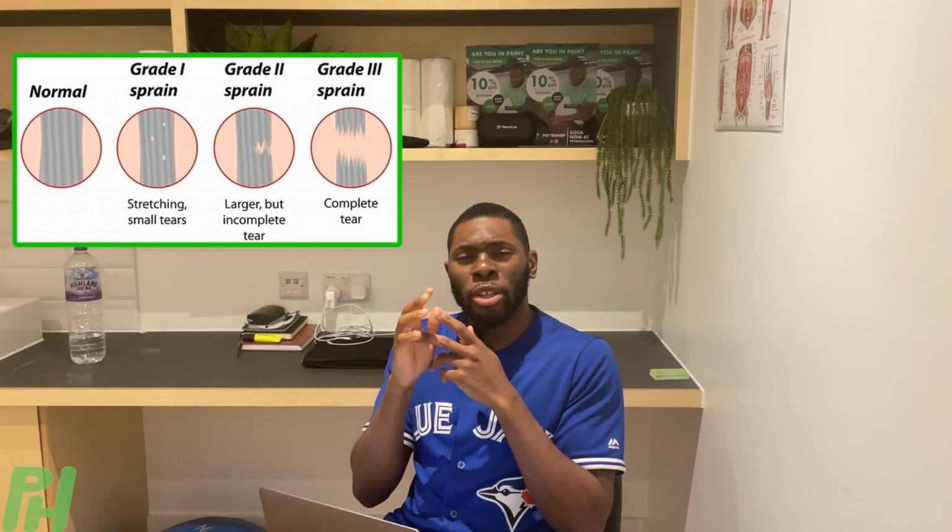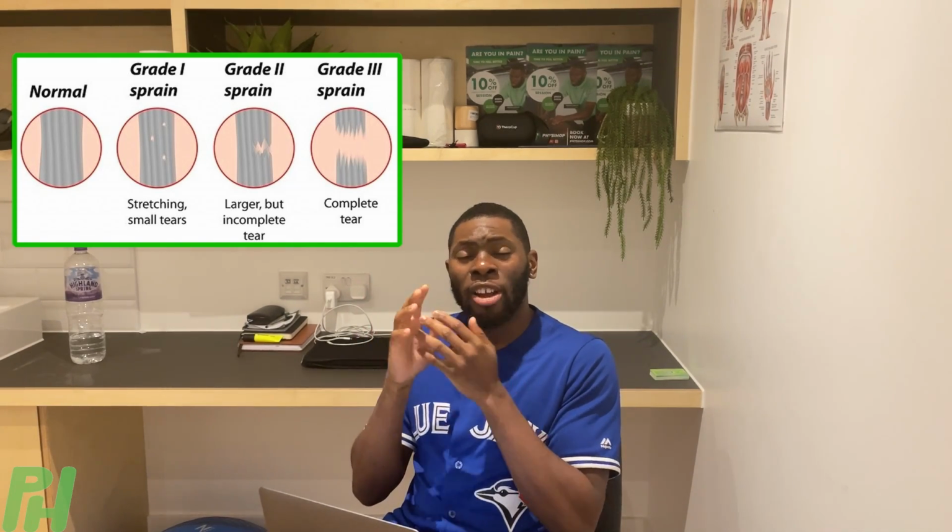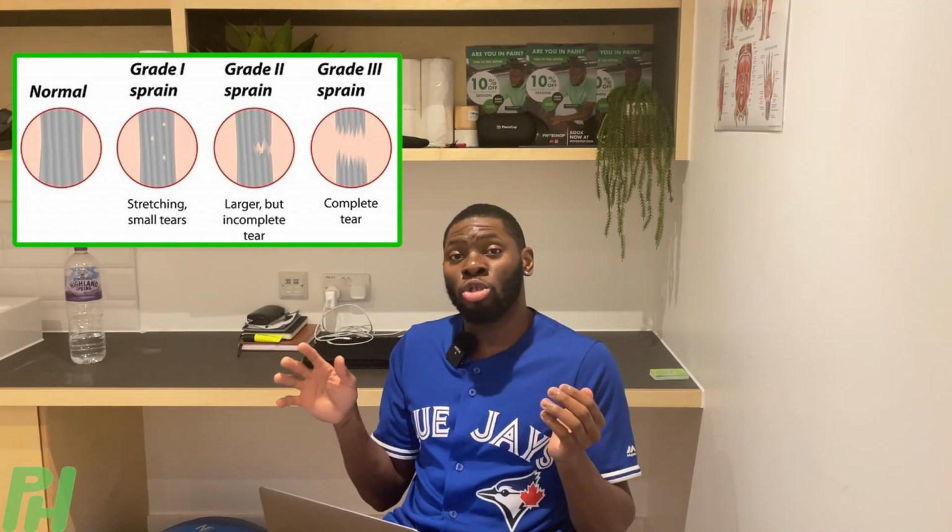So whenever you sustain an injury, there are different grades to it. Grade 1, grade 2, grade 3. The higher the grade, the more severe. So grade 1 is when there's slight small tears in the tissue. Grade 2 is when there's potentially around 40 to 50% of a tear in the tissue. And grade 3 is a complete rupture of the tissue, such as a ligament.